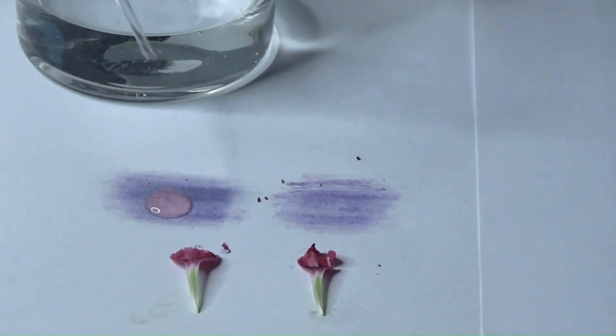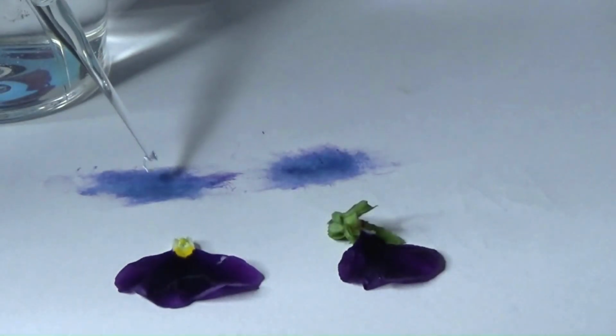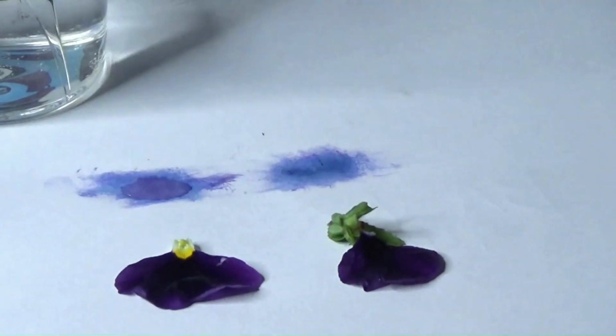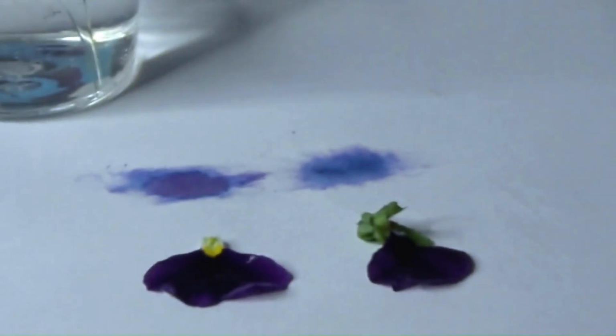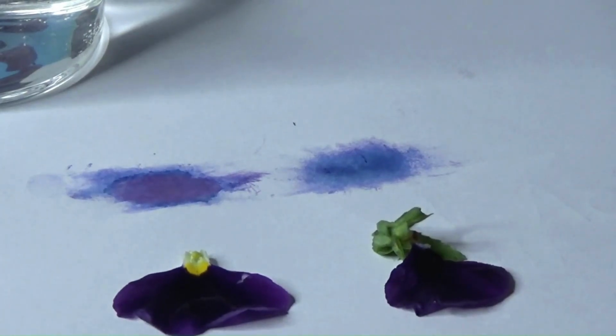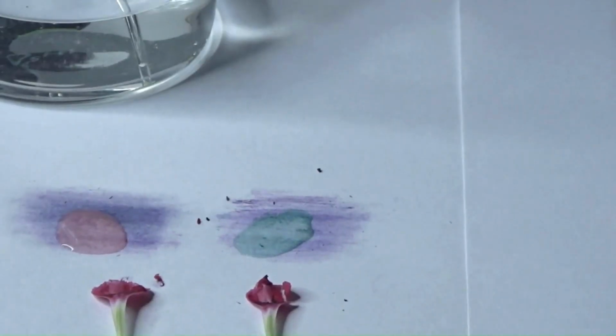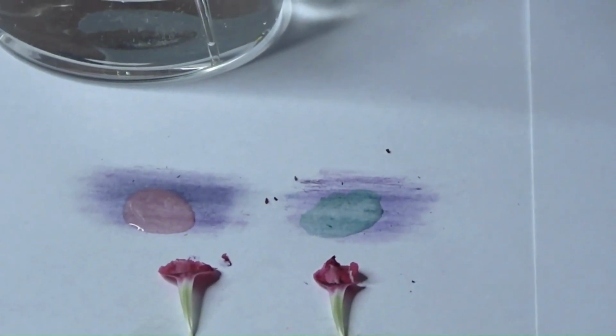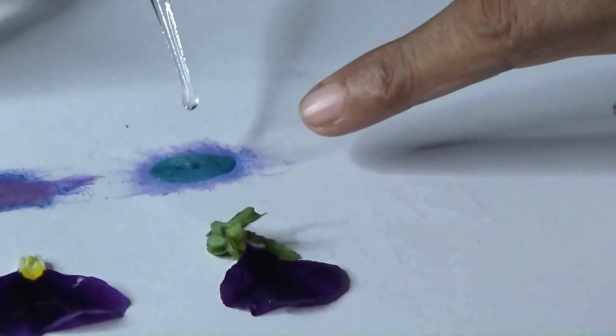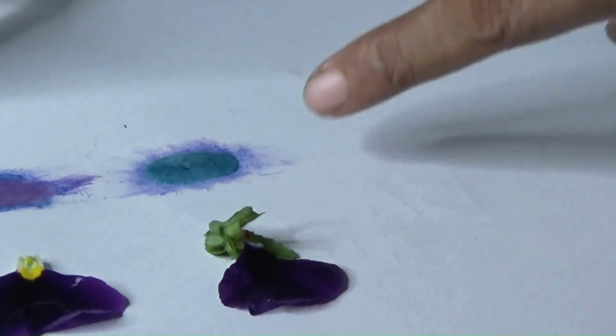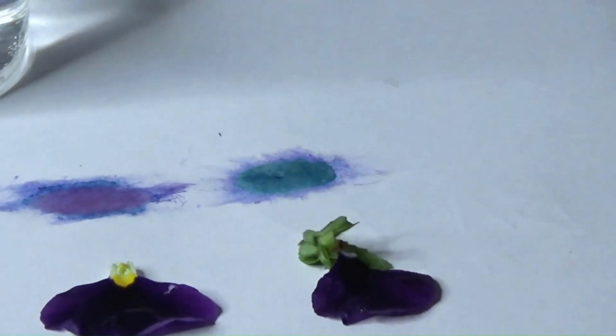So here we put a drop of acid on this patch, and we see that the acid is turning it much redder. Similarly, on a blue patch, if we put acid, we are getting a red color. It is behaving like litmus paper. Now let's try putting the base on both these patches. We take some base and put it on this patch, and it has turned much more blue-green. Same here. Here also we get a blue-green color on this patch.